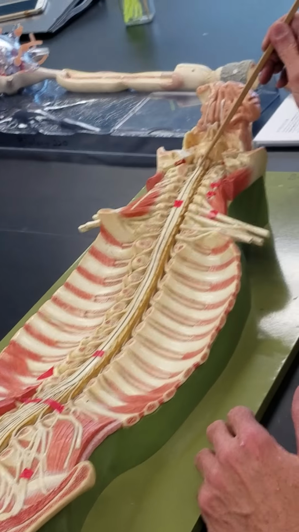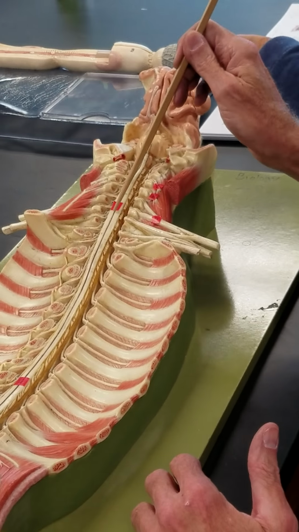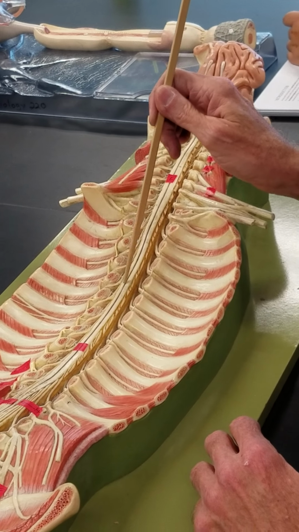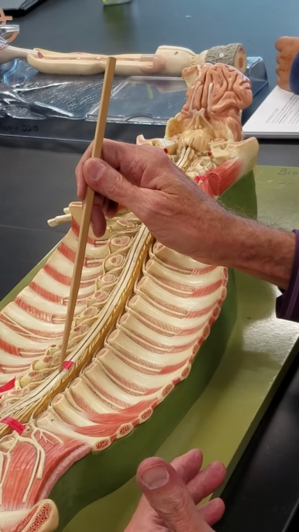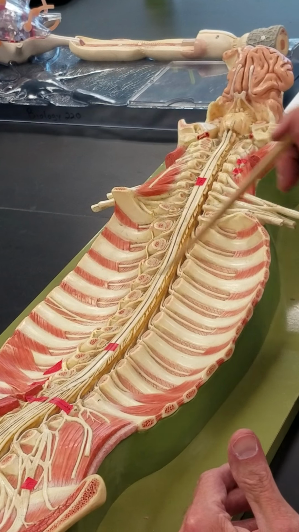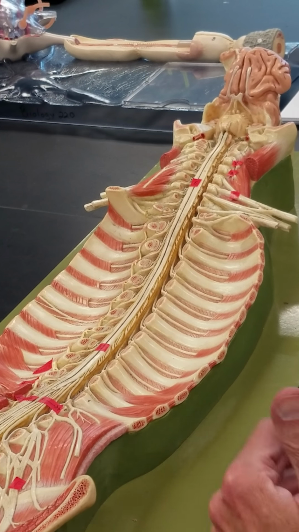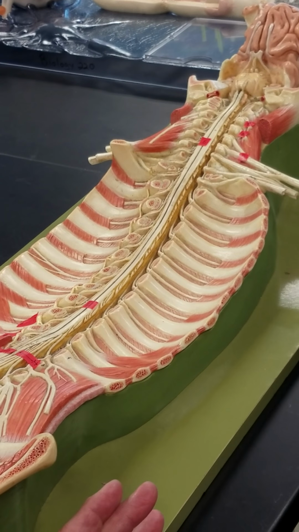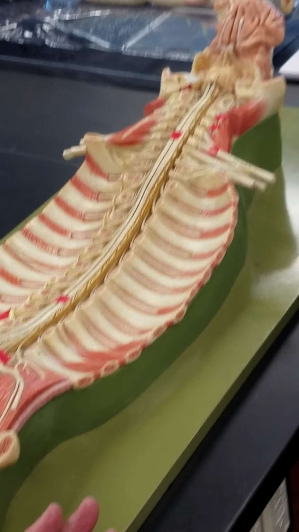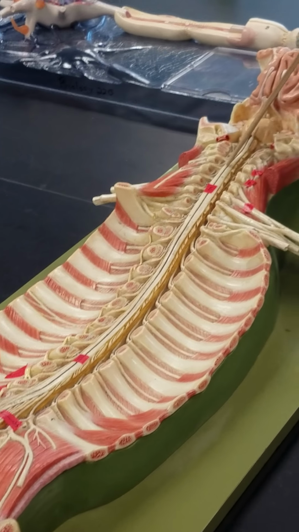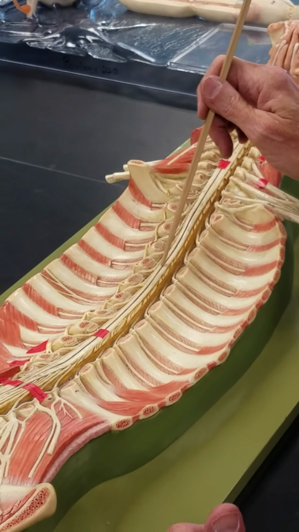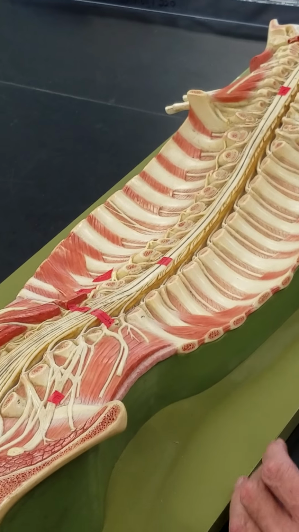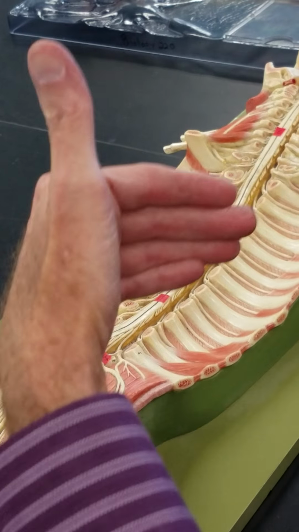See this groove here in the front of the spinal cord? What's the deep, gash-like groove in the front of the spinal cord column? The anterior median fissure. So that's what this groove is, the anterior median fissure into the spinal cord. And what folds into the anterior median fissure?